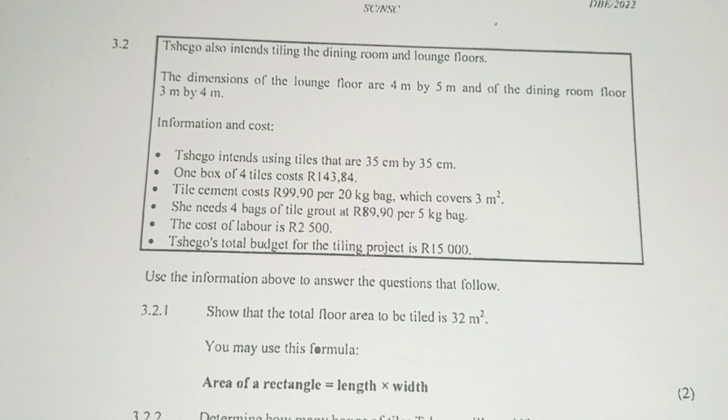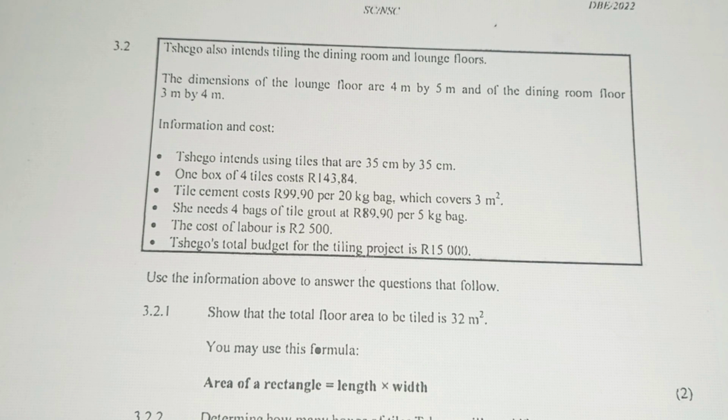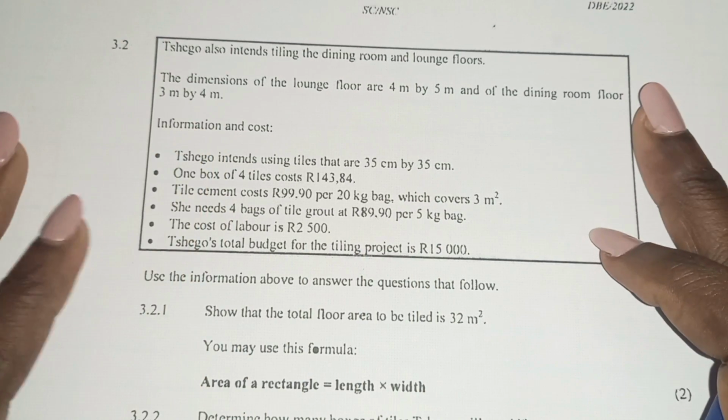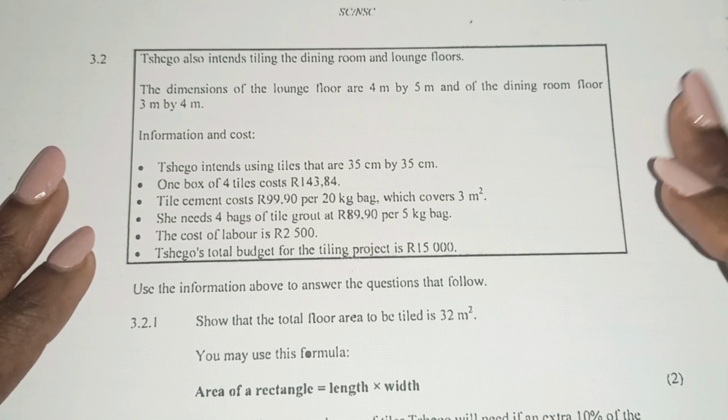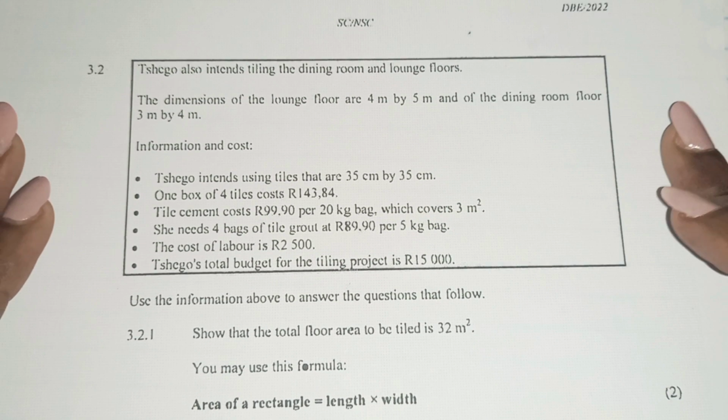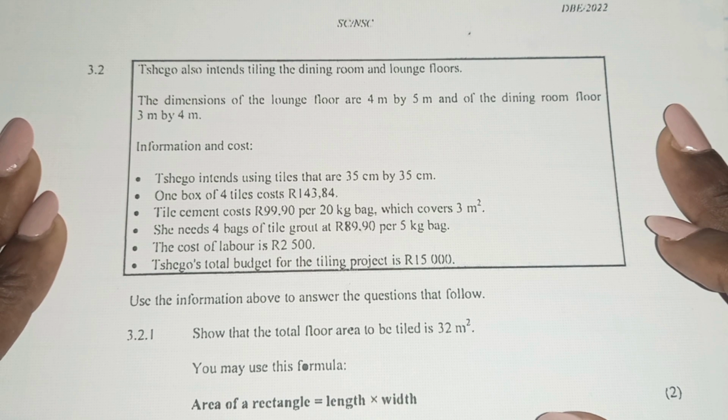Right, we are on 3.2. Now, I love paper 2. Paper 2 always makes me feel so relaxed, so excited. So we're going to look at 3.2 here. Tseho also intends tiling the dining room and the lounge floor.